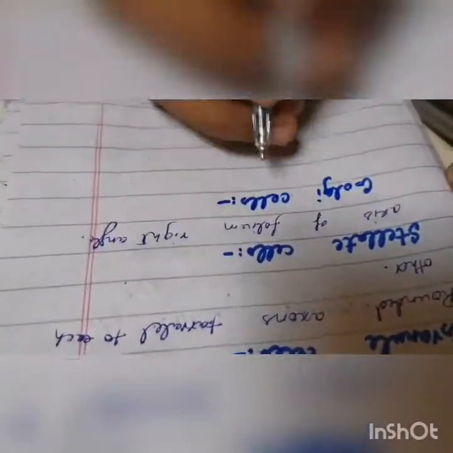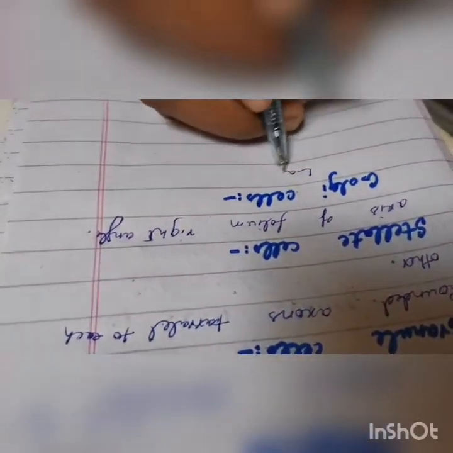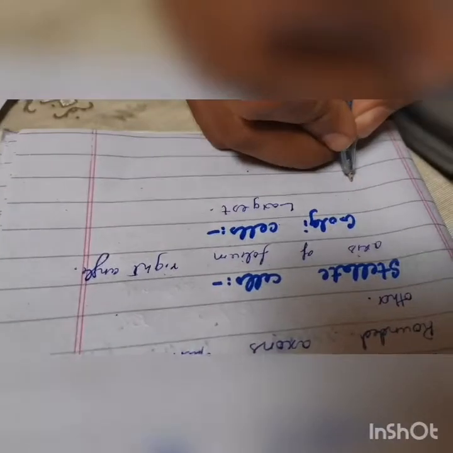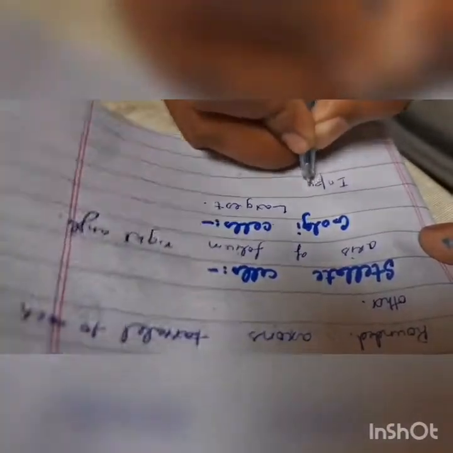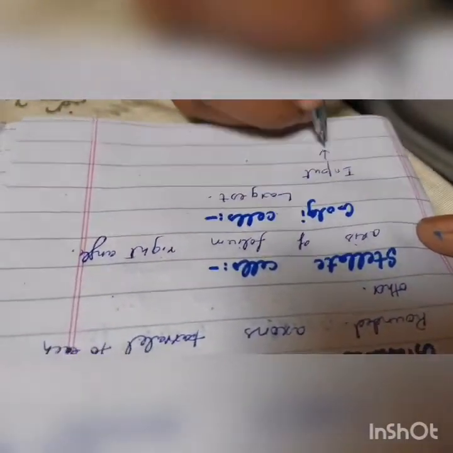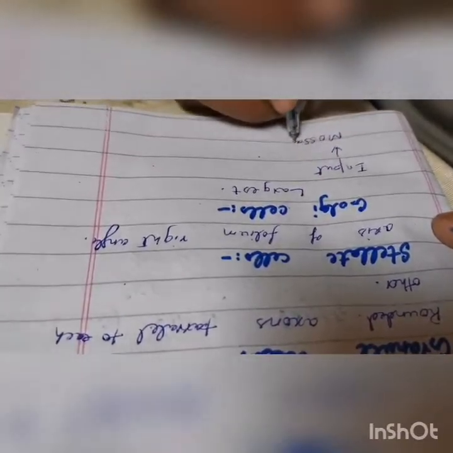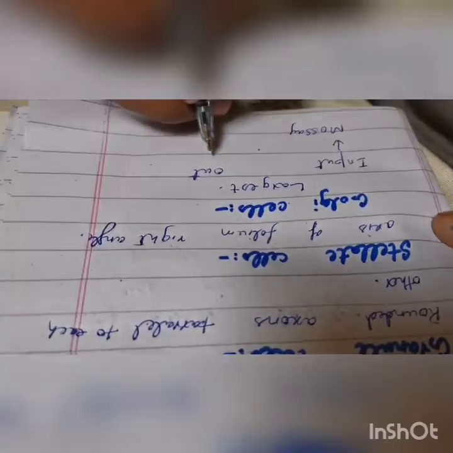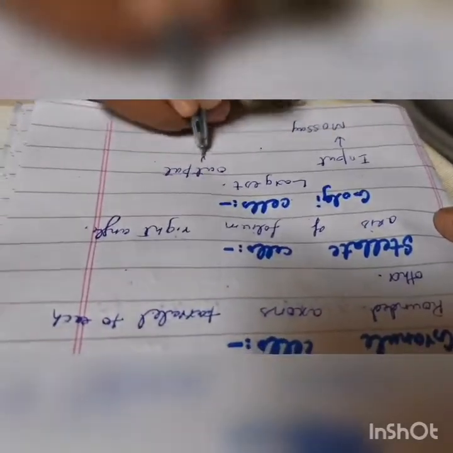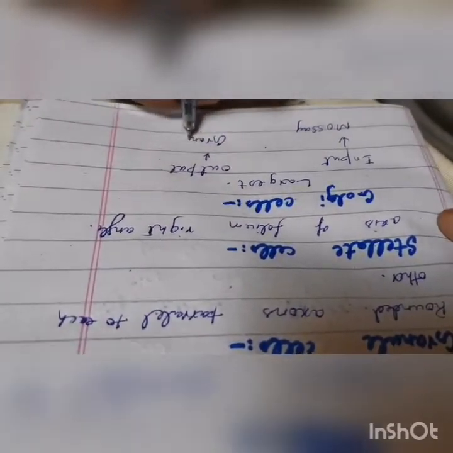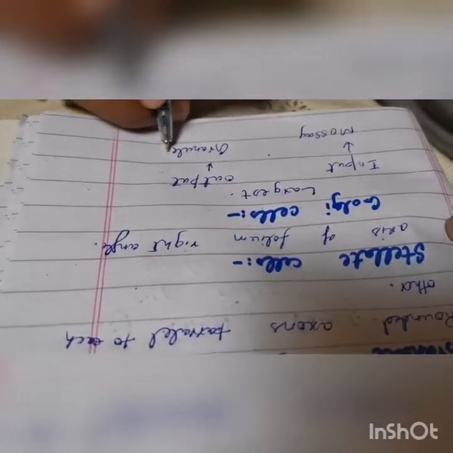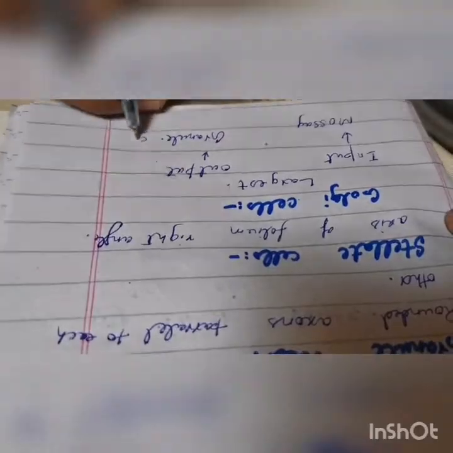Golgi cells are the largest cells and have their relation as an output and input. As an input, they have relation with mossy fibers. As an output, they have their relationship with granule cells, and it acts as an interrelation between mossy and granule cells as an output and input.